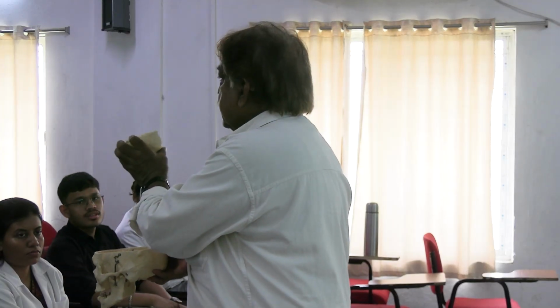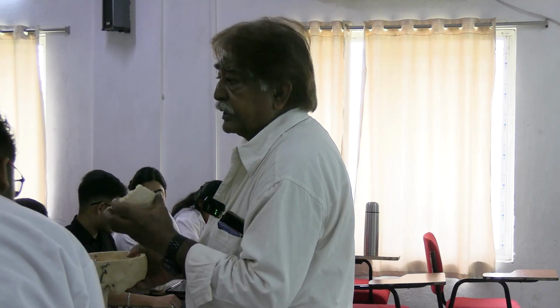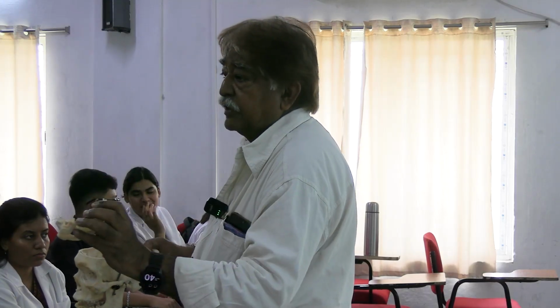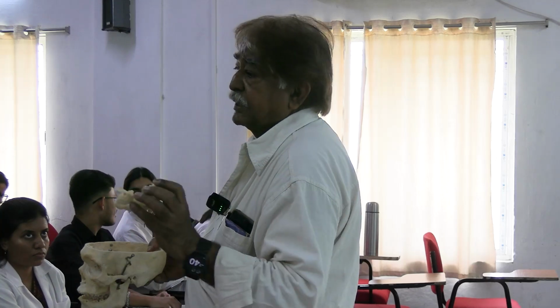Individual bones of the skull should be studied with the skull. You have this, you read it here. And when the cranial nerves are taught to you, you have to know through which foramen, which structures are going, which nerve is going. You have beautiful pictures in all atlases.